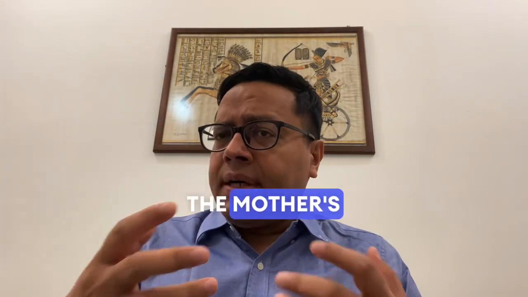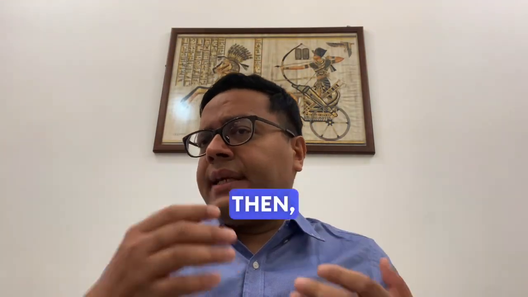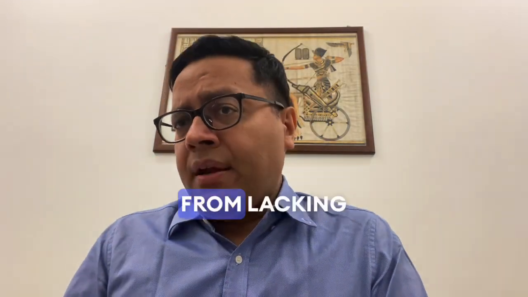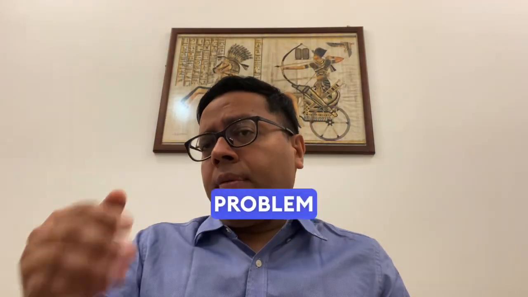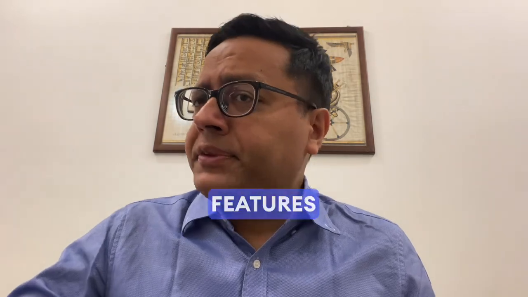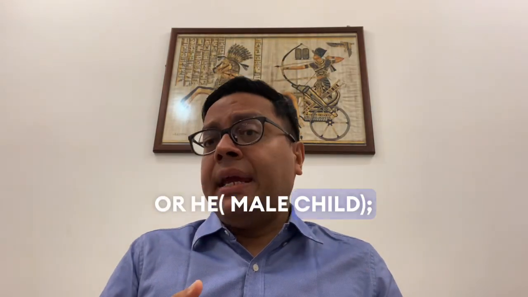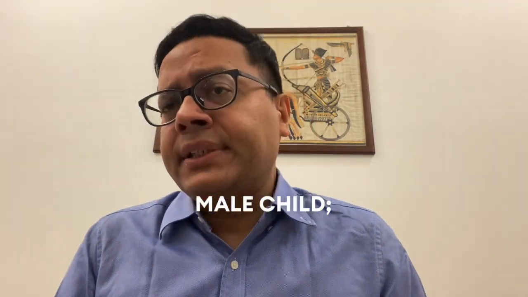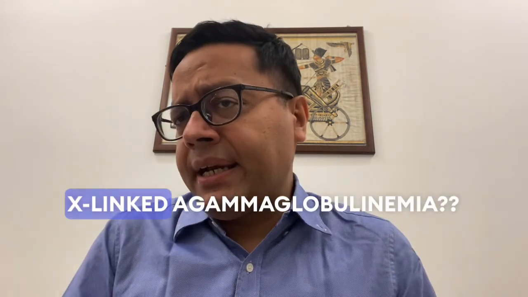Now, this disorder typically occurs after 6 months, because until then, for at least 3 to 6 months, the mother's immunoglobulins are there in the baby's blood. So till then, the baby is protected from the lack of production of immunoglobulin. But the severe features only occur after 6 months. Then the baby starts to feel the pinch, because this is a male child's X-linked recessive disorder, and they cannot produce immunoglobulins.